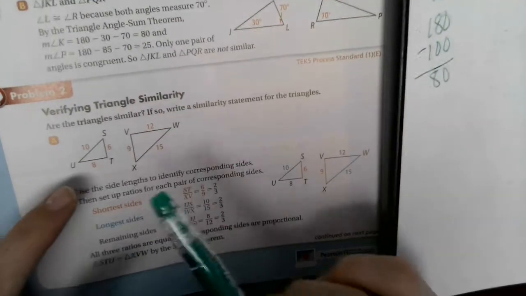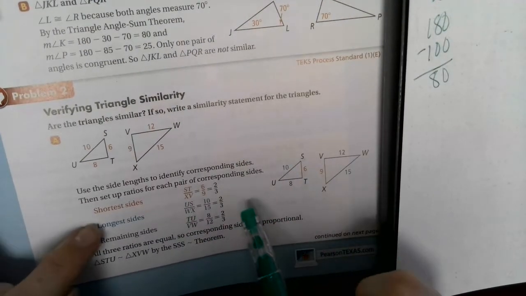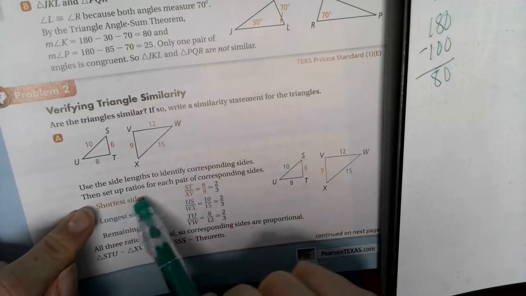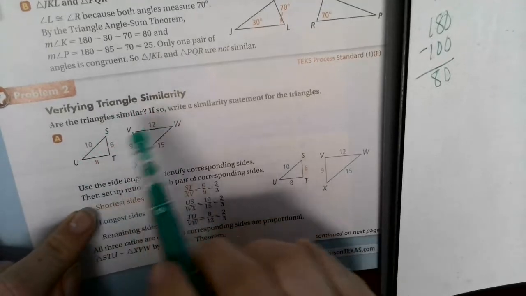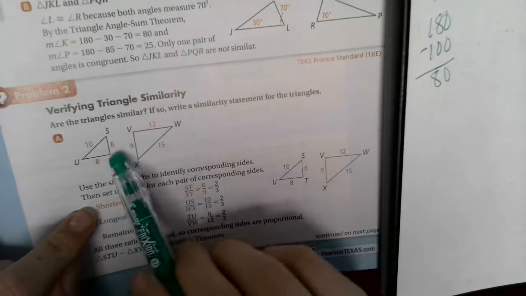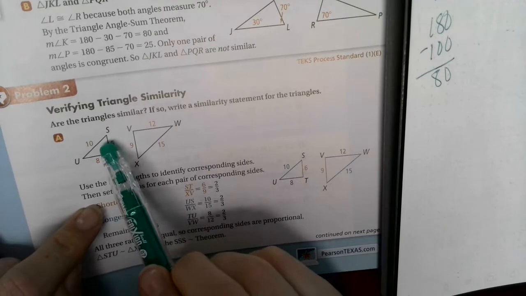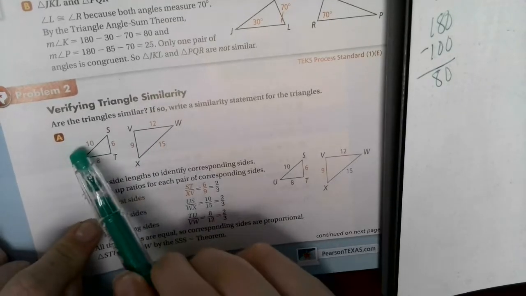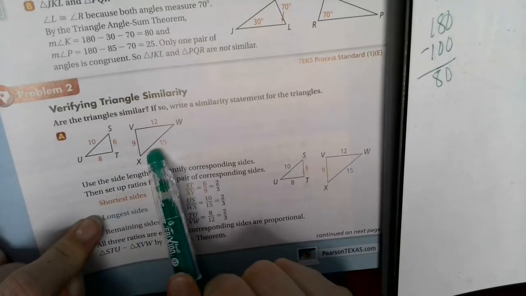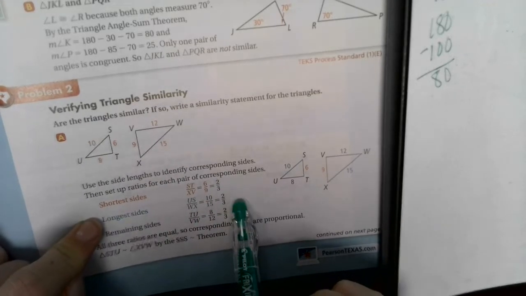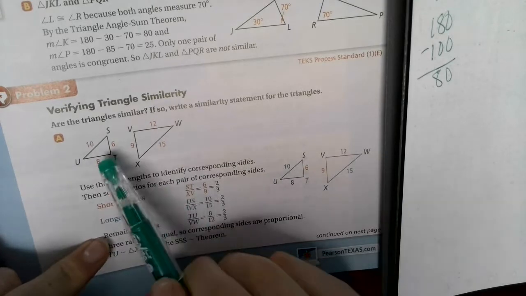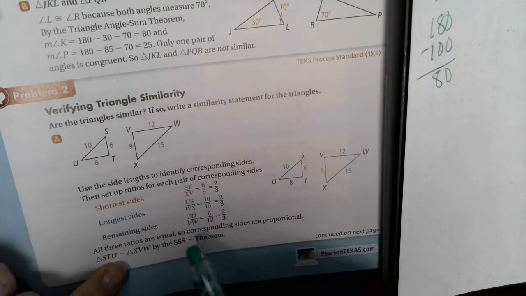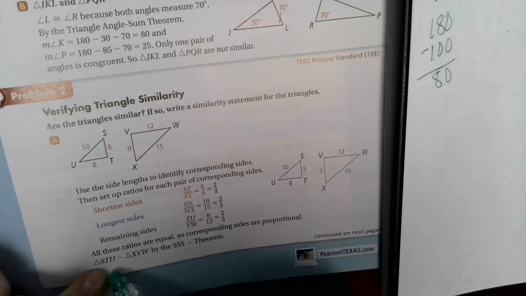Let's check side-side-side similarity. For these, all 3 of these would need to be the same. I like how they do this. They do the shortest sides, so that way you don't have to figure out what matches up with what. The shortest side is 6, with the shortest side here is 9. Longest side, 10, with longest side, 15. That's also 2/3. And then the last side, just the middle side, 8 is to 12. Well, that's also 2/3. So because all 3 sides are proportional, the triangles are similar.